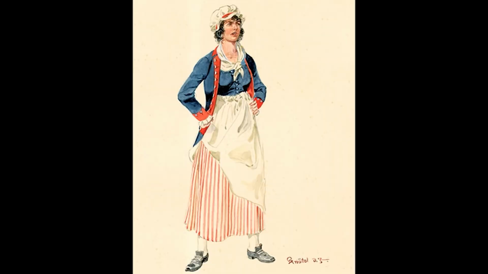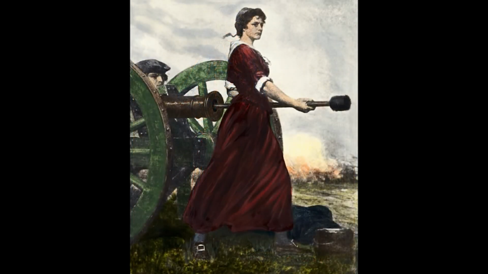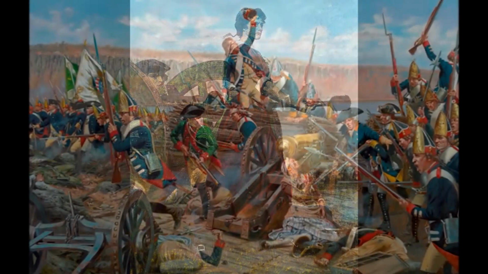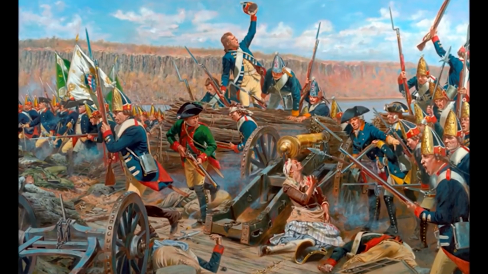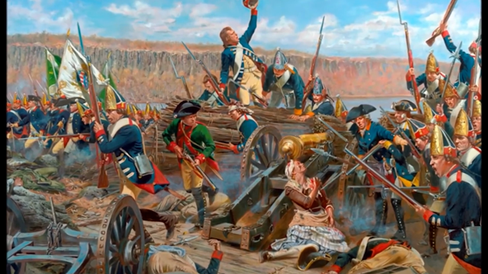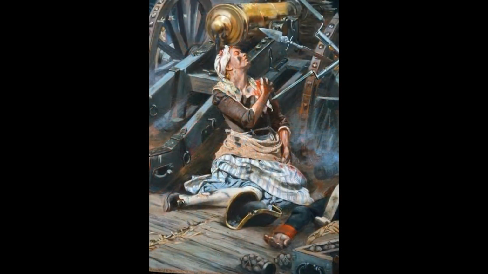Margaret Corbin was another Molly Pitcher who assumed her husband's place in battle. When her husband was killed during the British assault on Fort Washington in 1777, she rushed to fill the position. She was soon struck by 3 bullets, leaving her unable to use her left arm.